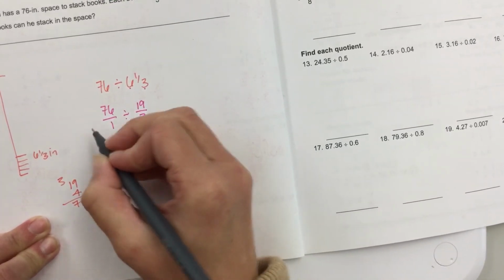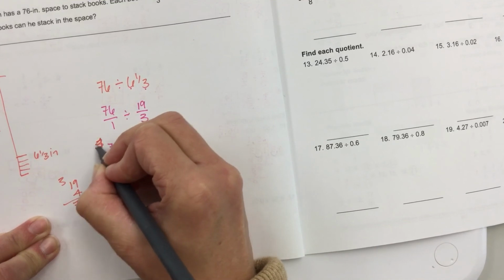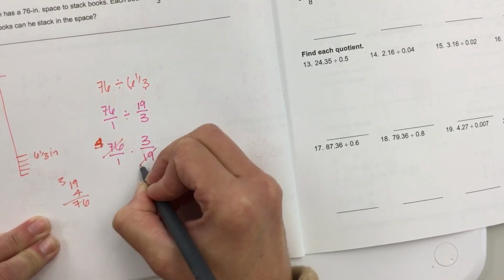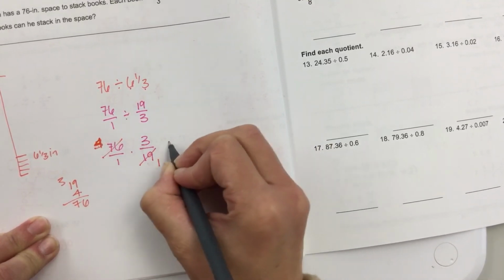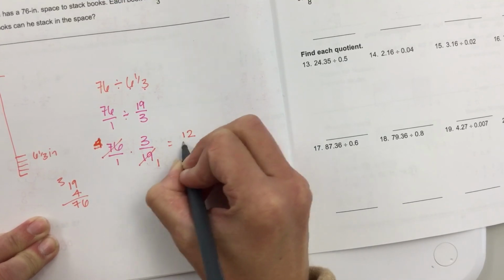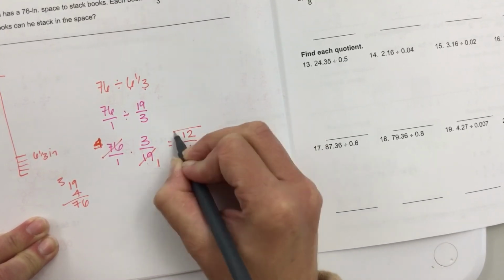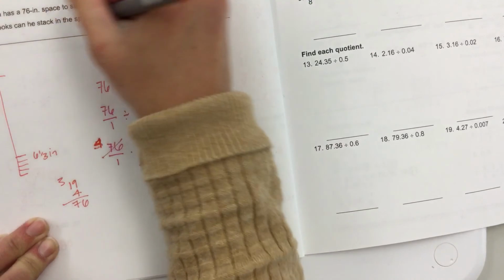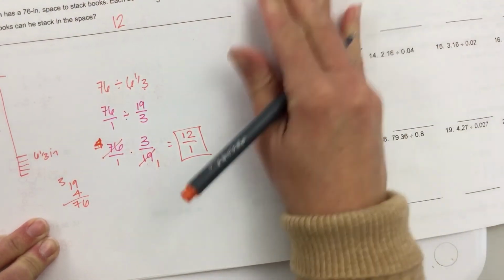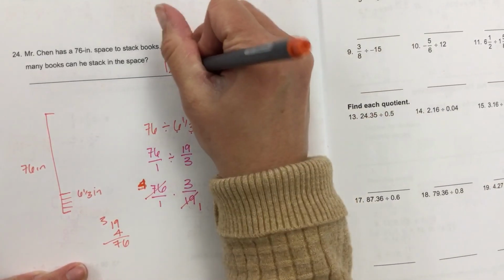So 19 goes into 76 4 times. And it goes into 19 once. So 4 times 3 is 12. 1 times 1 is 1. So how many books? 12 books.